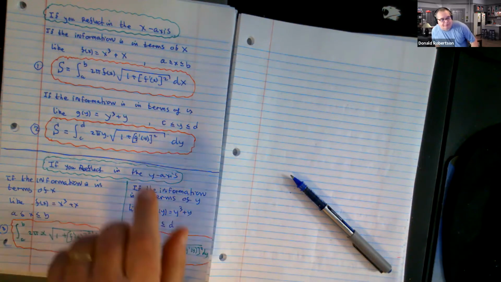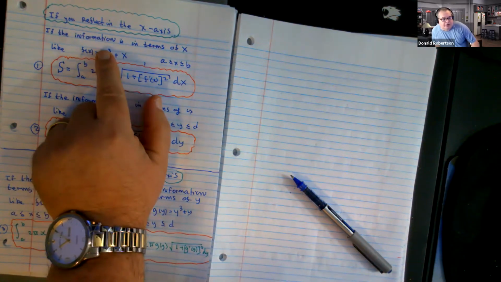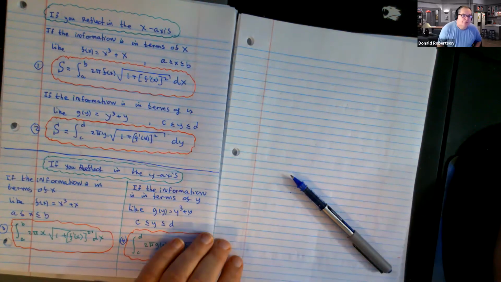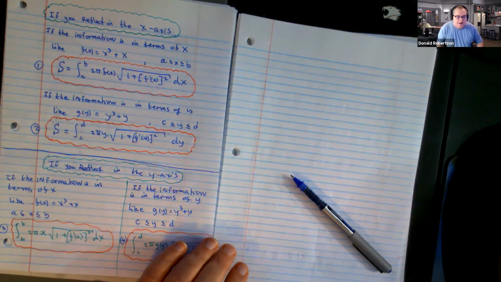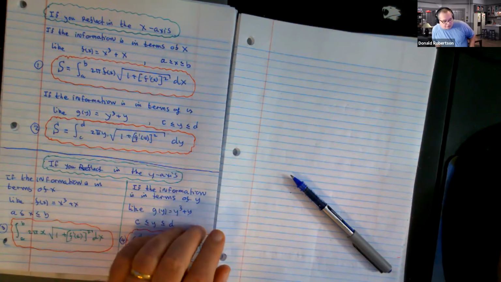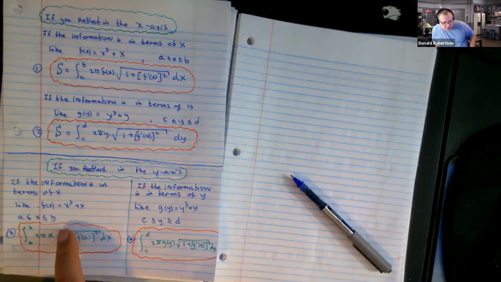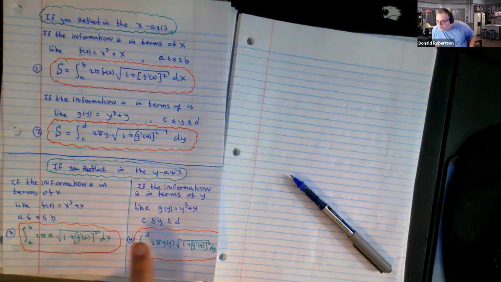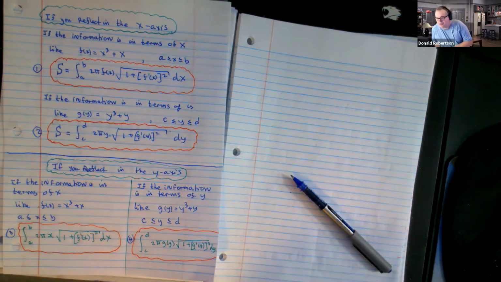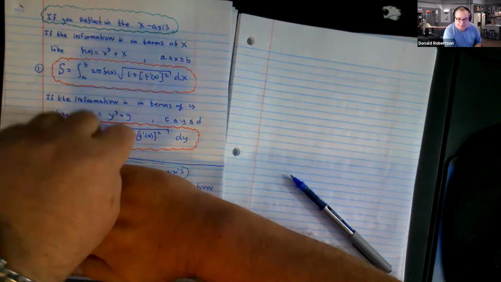So the first thing you need to look for is which axis it's being rotated about. If you are told that it's being rotated about the x-axis, then it has to be one of these 2 equations. If you're told that the curve is being rotated about the y-axis, it needs to be one of these 2. You read the question, and typically at the end, it'll say rotated about the x-axis. So that means forget about those, it's one of these 2.